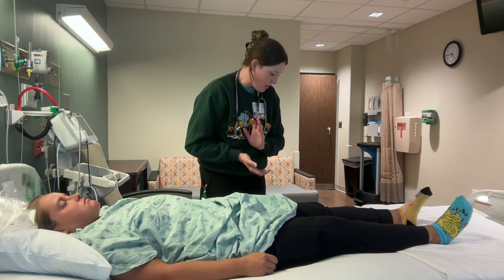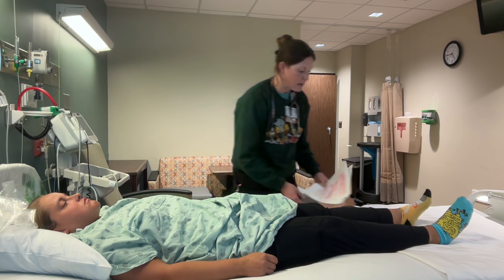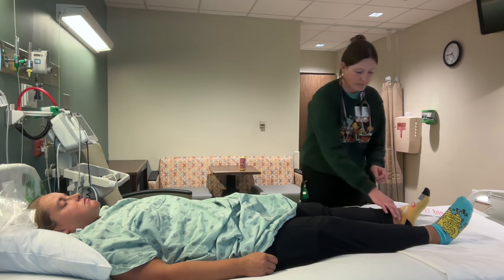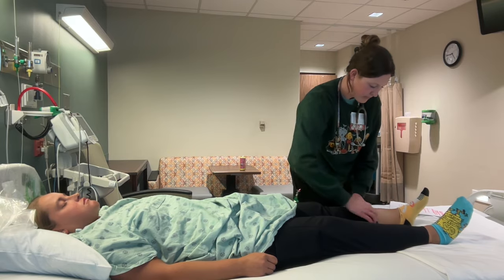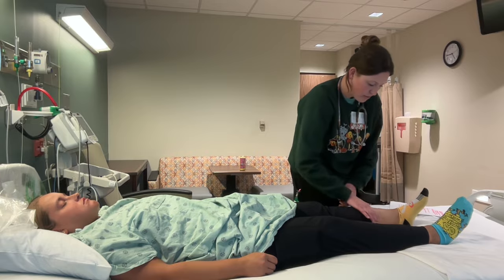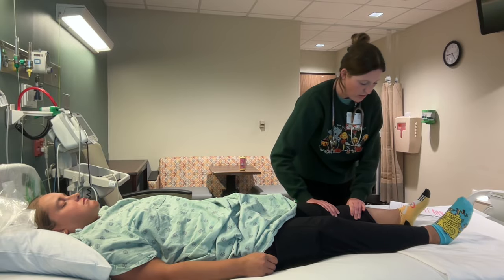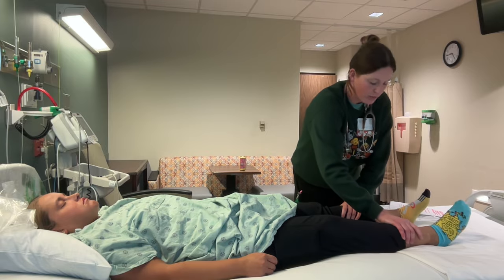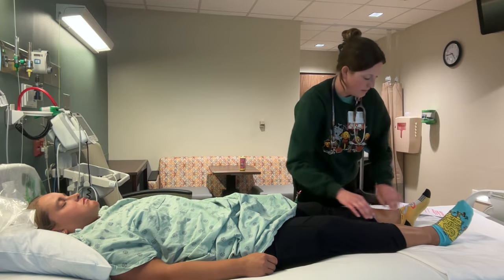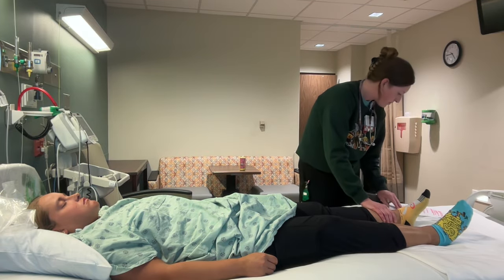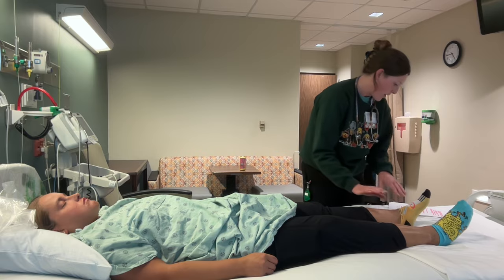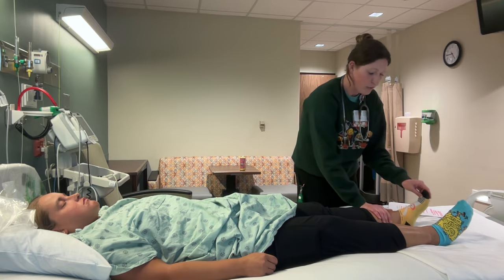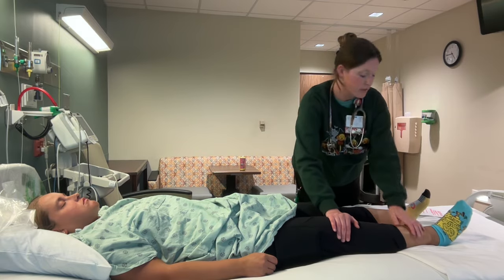Now I'm just going to go inspect your legs. They are symmetrical. I see no discoloration. I see no swelling, no pitting edema. They're warm to the touch down to the toes.